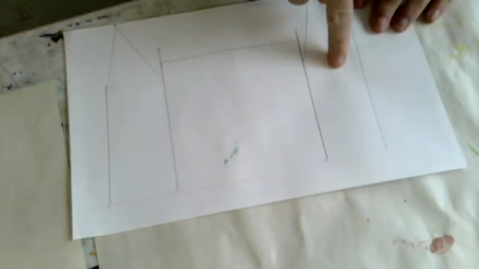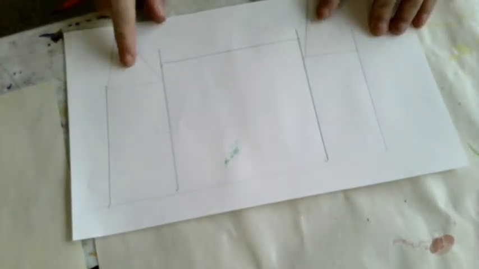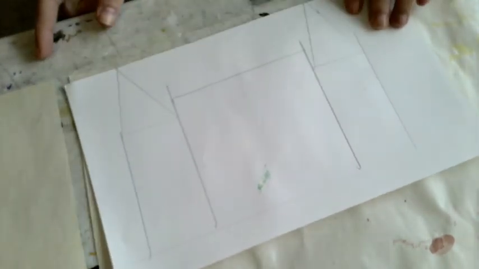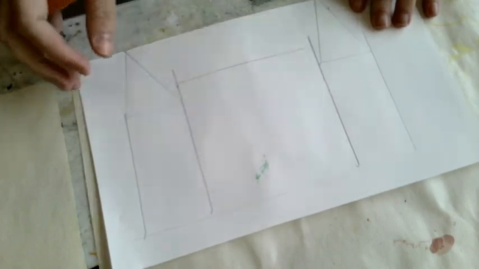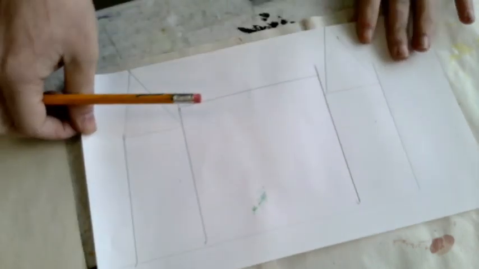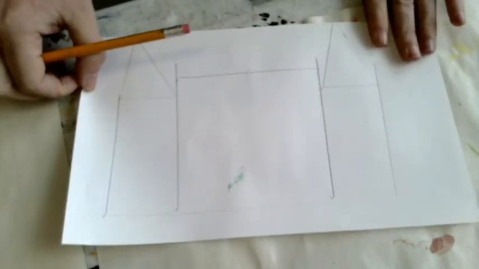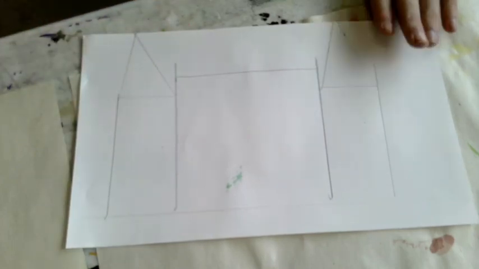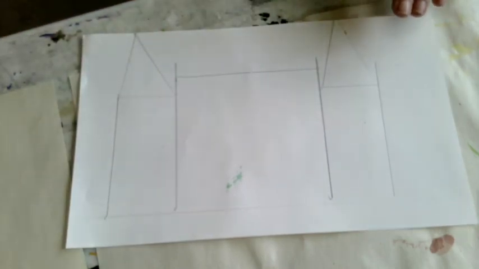See, we've got long, skinny rectangles and triangles for the towers. And you get to design your castle however you want. If you were to do Rapunzel's castle, for example, you'd probably need a really long tower to tell that story.